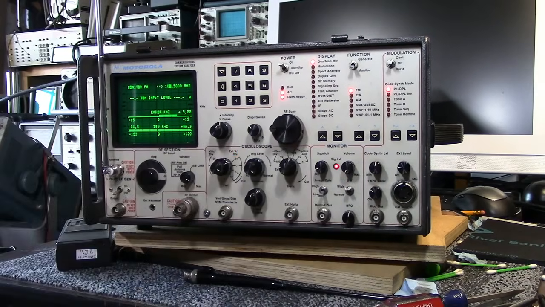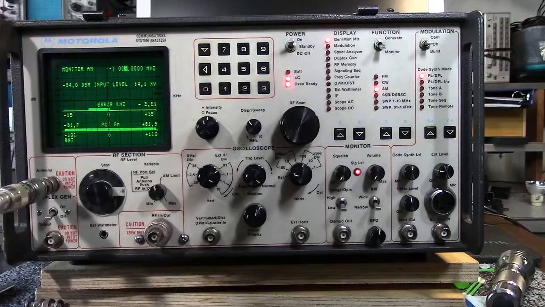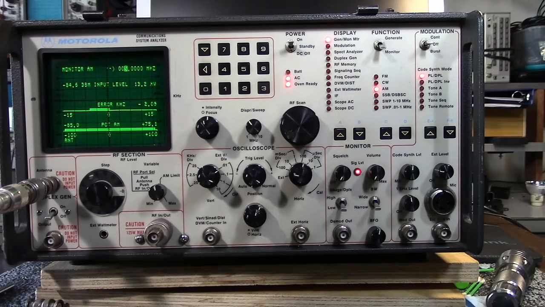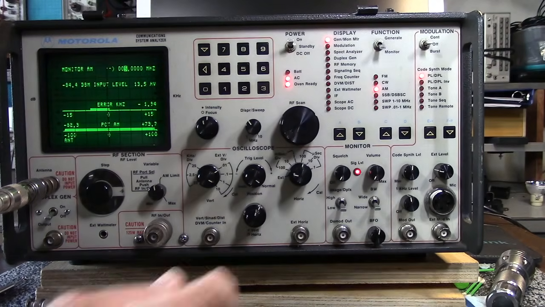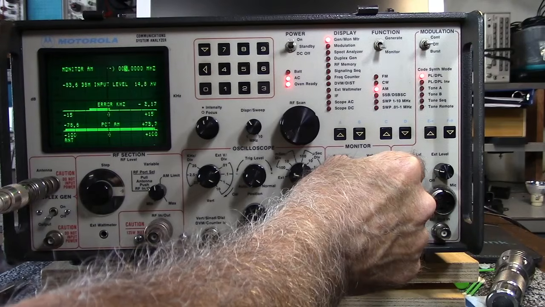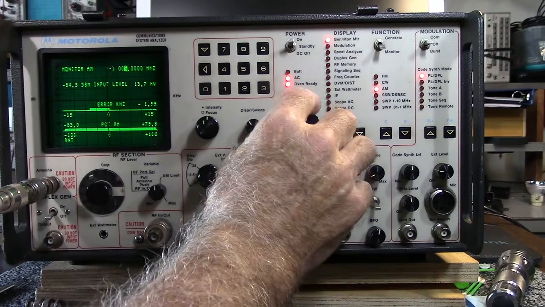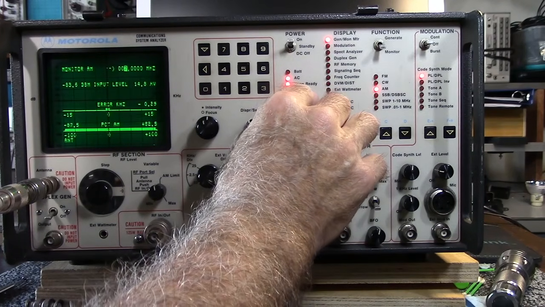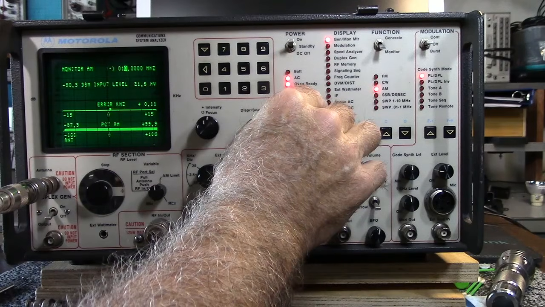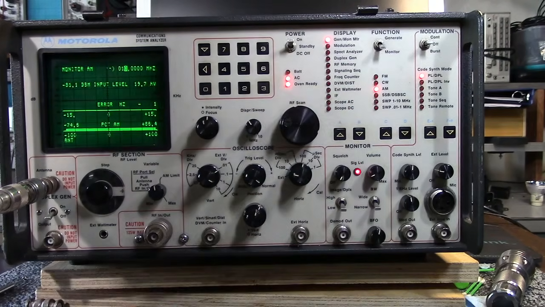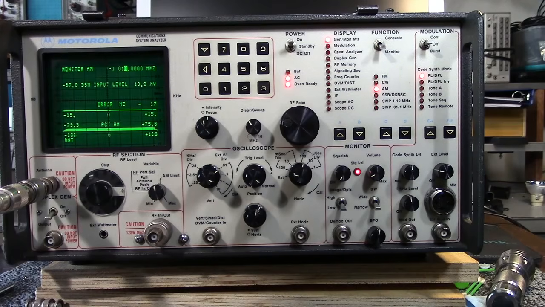Anyway, better turn that down. Just for fun, I hooked up this short dipole outside. It's not off the ground very far. I'm going to see if I can pick up WWV. Put in 5 megahertz first. Don't hear anything. Let's go to 10. There's 10 megahertz.